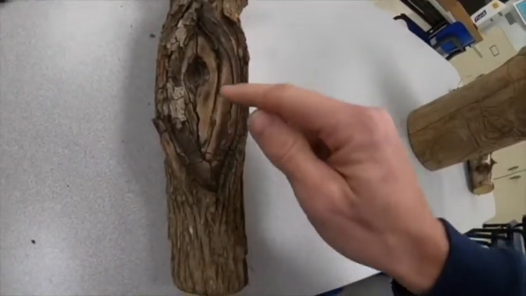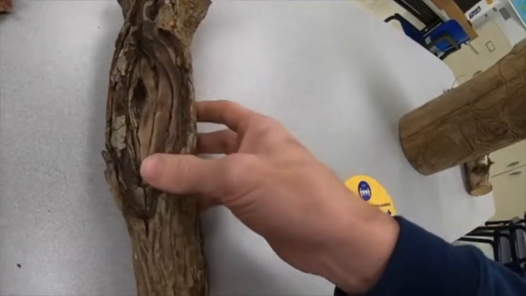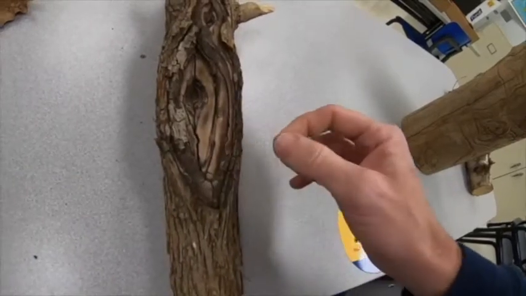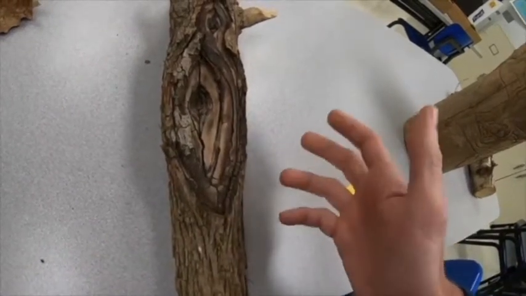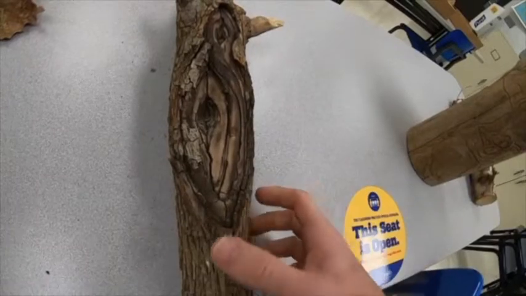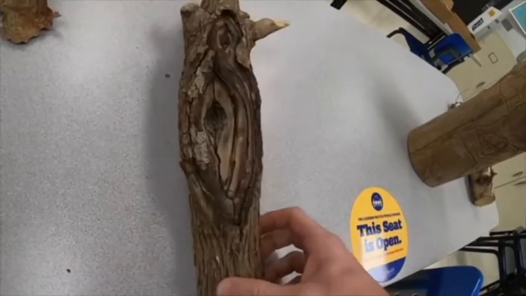And sometimes you get fruiting bodies. This one doesn't have them, which would be a sign, which are these reddish brown structures called perithecia. And sometimes they also produce black structures as well, asexual structures.